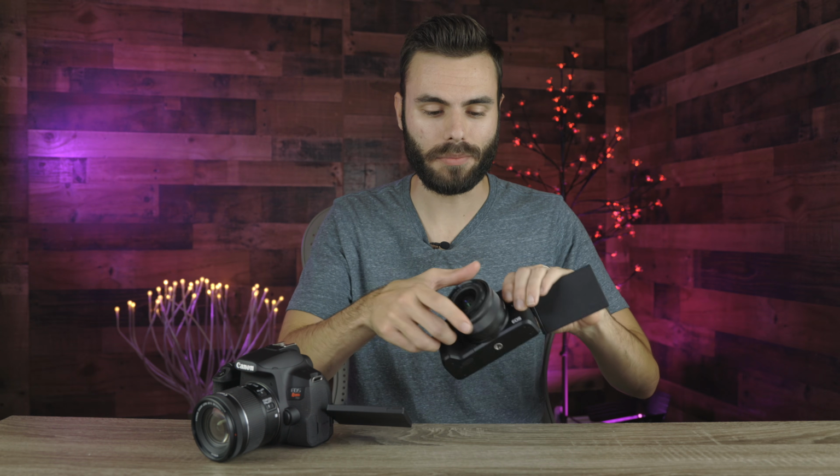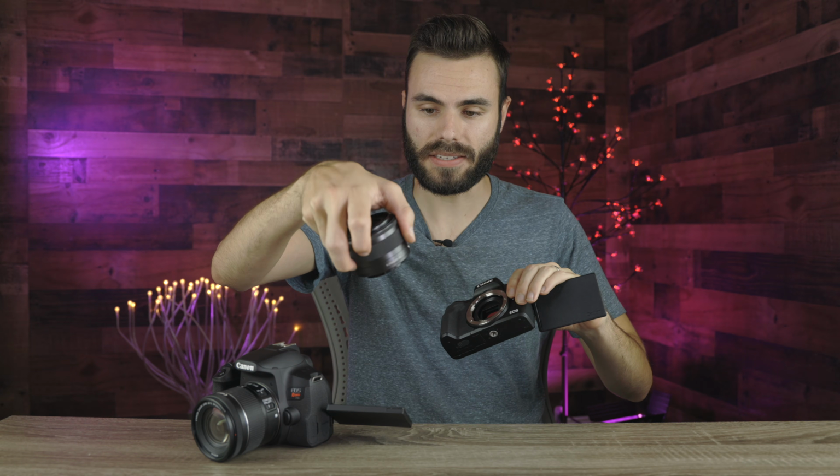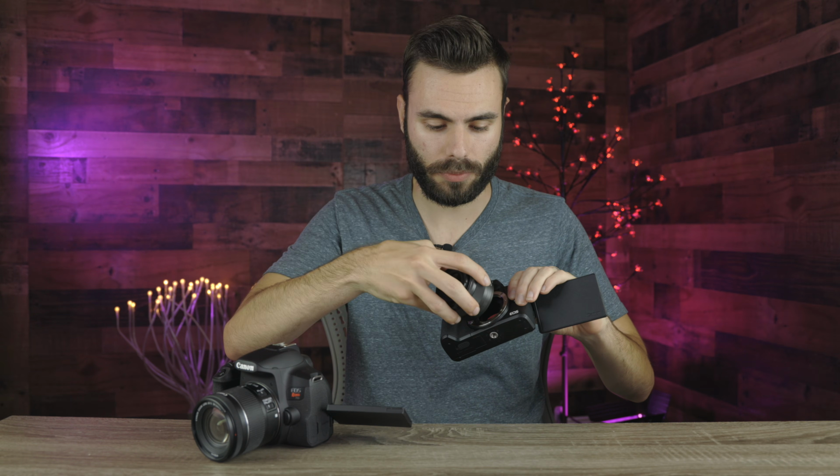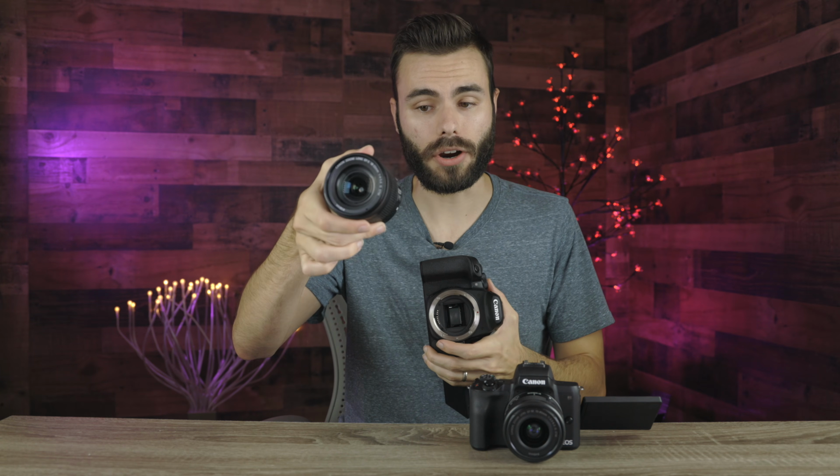Now also the M50 Mark II takes Canon's M lenses, which are very nice and compact. This is a 15 to 45 millimeter lens. You can see how small that lens is. And then here on the Canon T8i, they have EFS lenses, which are considerably bigger than those M lenses. So you get much smaller lenses with the M50.